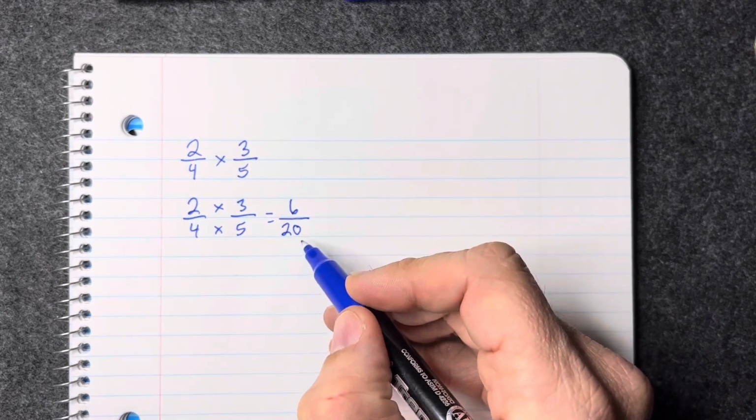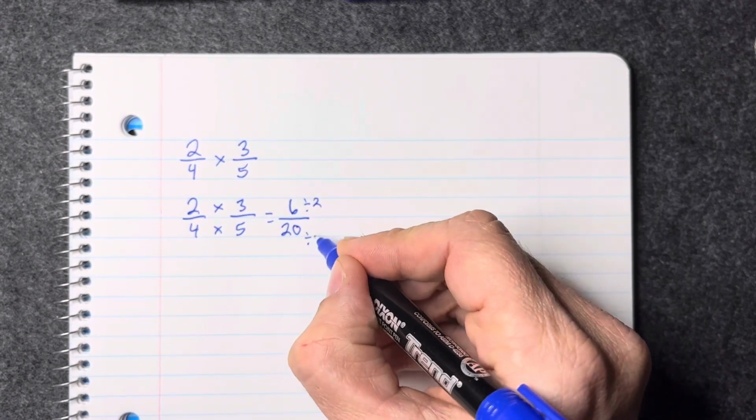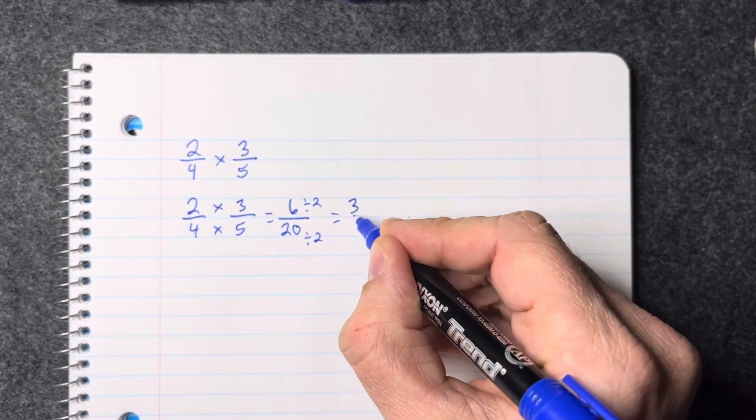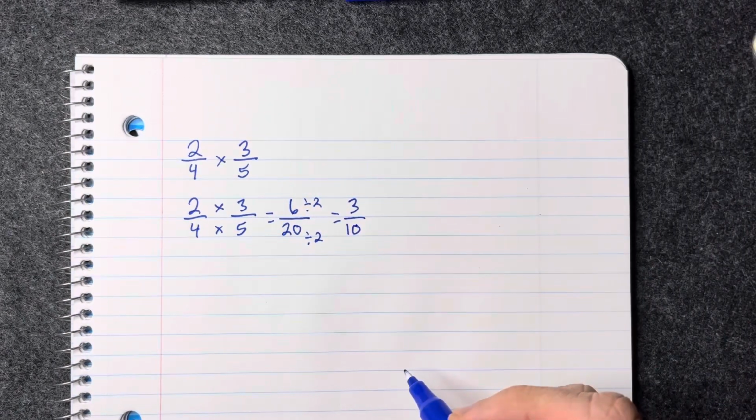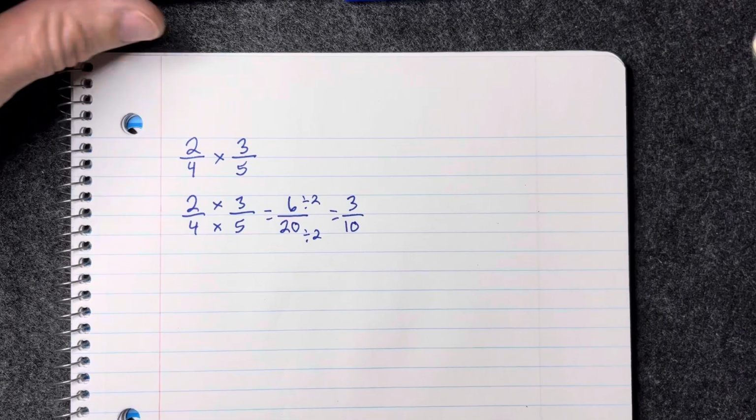But you can quickly see that both of these are even numbers, so we can divide them by 2, which would equal 3/10 as a final answer. Okay, so that's as simple as it is. You just multiply numerators and denominators.